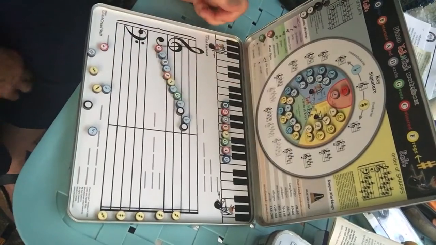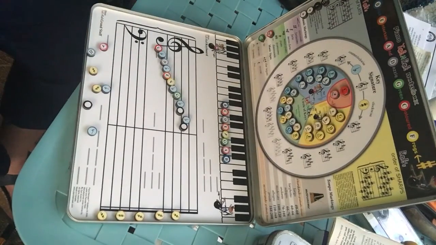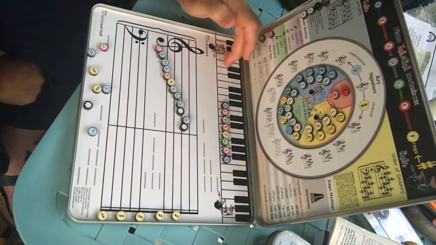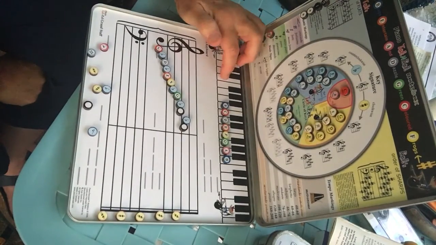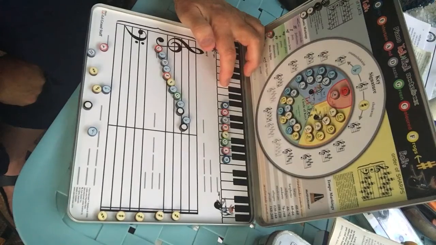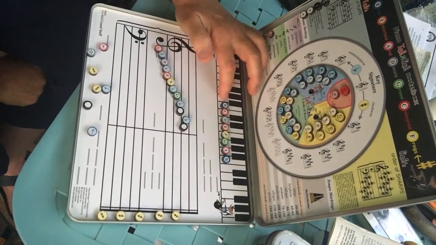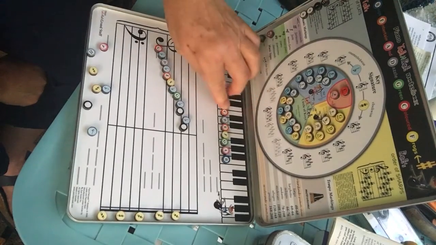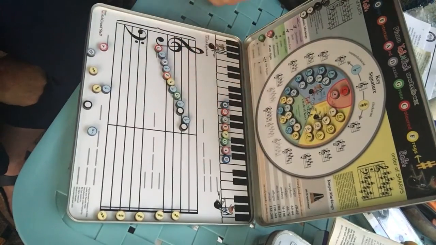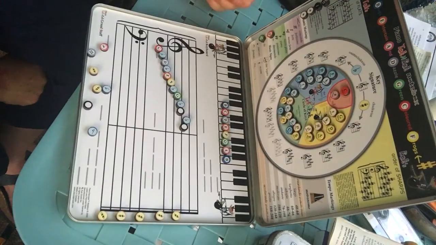G flat. Yep. So that's two ways of doing modes. Either C to C is Ionian, D to D is Dorian, E to E is Phrygian, F to F with no sharps or flats is Lydian, G to G with no sharps or flats is Mixolydian, A to A is Aeolian, and B to B is Locrian. But of course, then how do you decide which mode it is? And some of our hymns are still in the old church modes. We'll look at that.